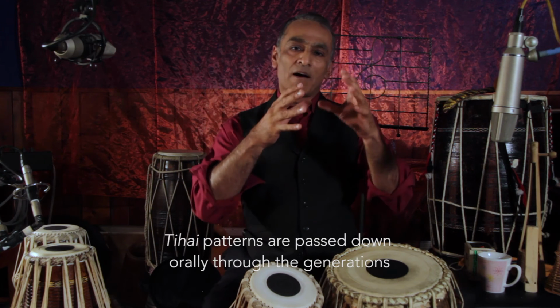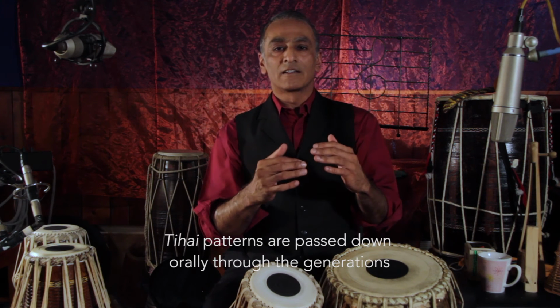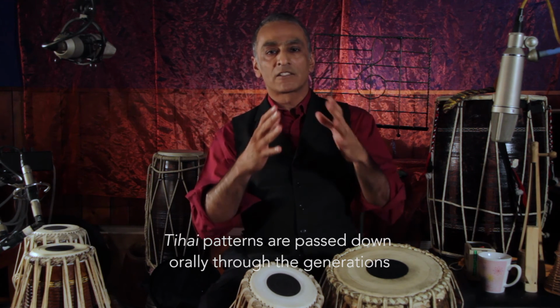Many Tihais are passed down generation to generation within the Gharana or house school. And they are learnt by memory, and they are intricate passages with a lot of preparation and a lot of mathematical preparation behind them. But when you hear them performed, they are simply wowing. When I watch a Tihai and 2 players digressing and then coming back, it has that feeling of yes, they did it, even though it looked like it wasn't going to happen.